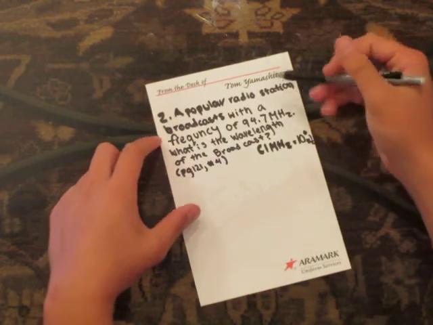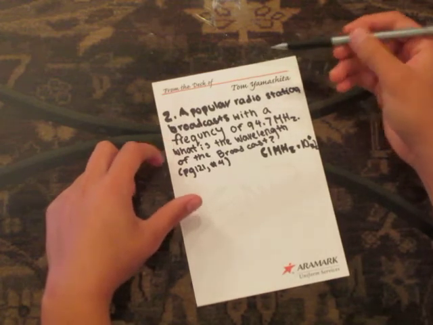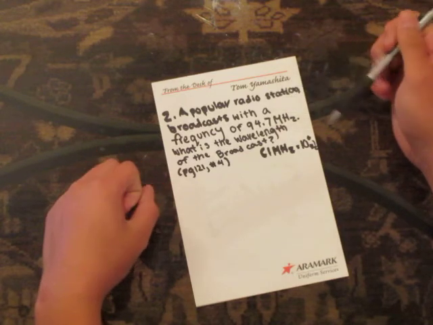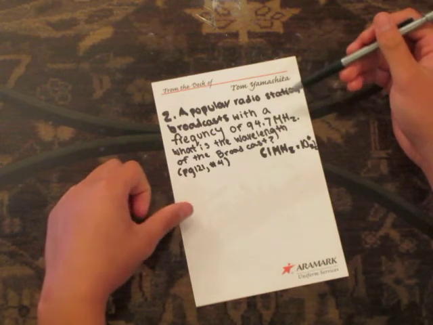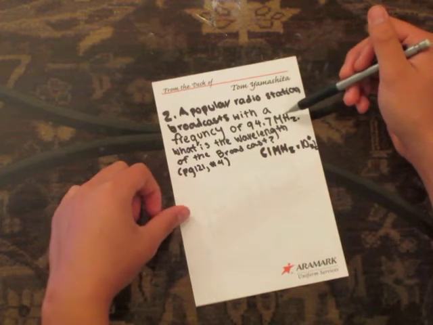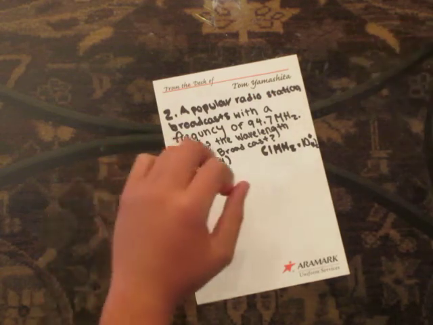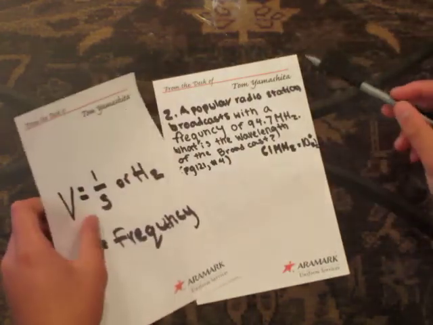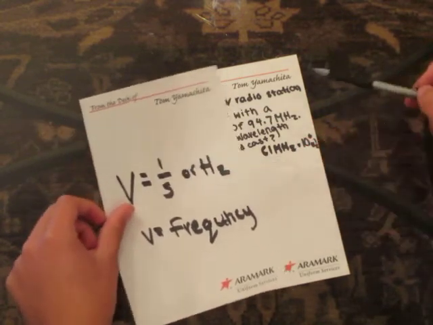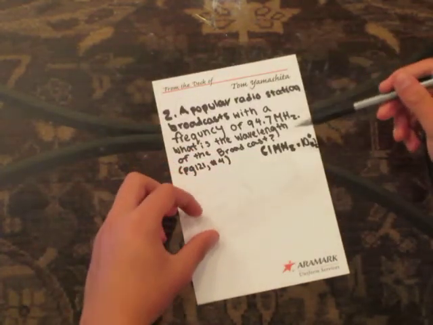Alright, so now we're going to do another problem. A popular radio station broadcasts with a frequency of 94.7 megahertz. What is the wavelength of the broadcast? It's important to notice that we are not given a unit that we were using before. When we were doing frequency before, we either had hertz or 1/seconds, but here we have megahertz.